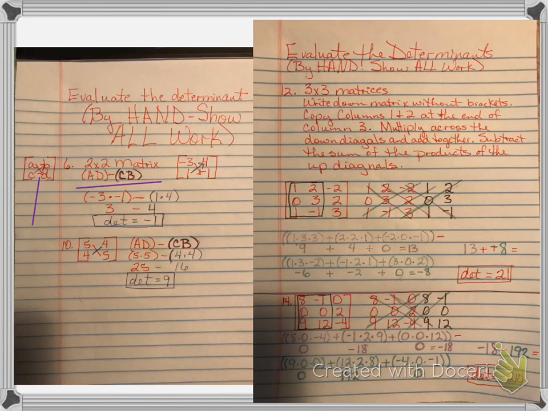The way we talked about it was the down diagonals minus the up diagonals. Okay, so as you see here, we have -3 times 1, which gave us a product of 3. -3 times -1 gave us a product of 3. And then we subtracted, and we had B times C, or C times B, which was 1 times 4, which gave us a product of 4. When we subtracted that, we got that our determinant was -1.